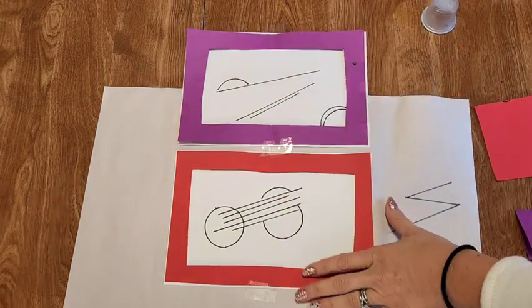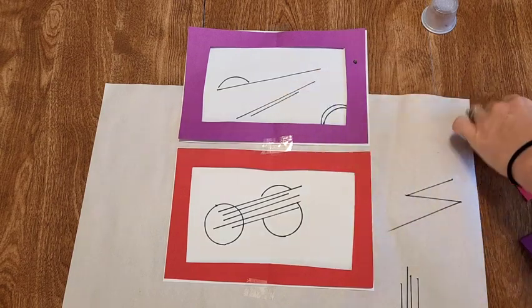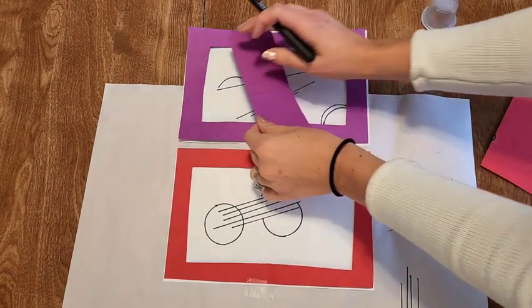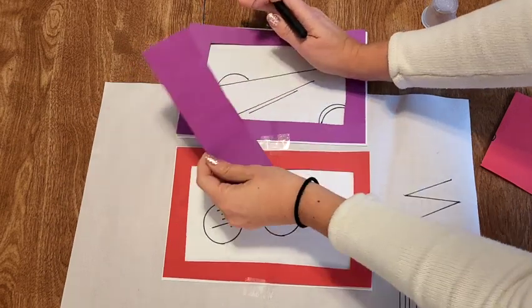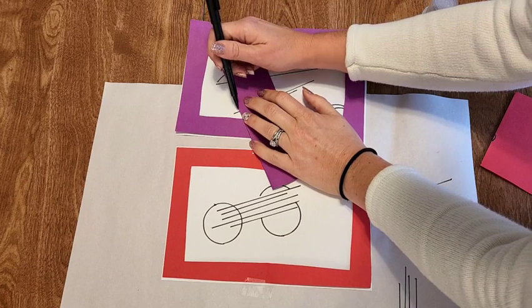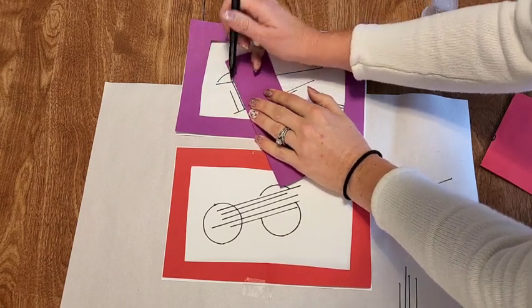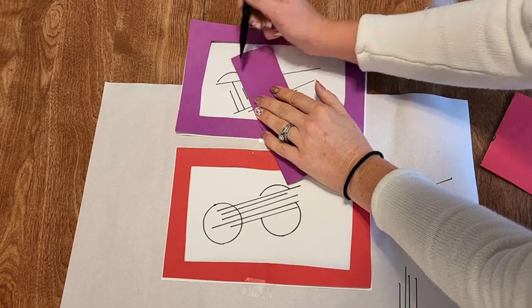So I might look at this one and decide I want this to be a piano. So I would take my straight edge, and depending on how I want the keys, I want to keep the lines different sizes. So one might go all the way down, one might just be in the middle.